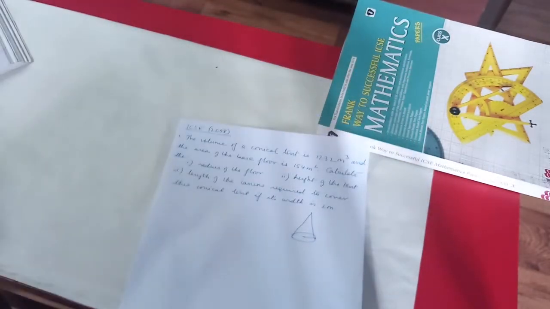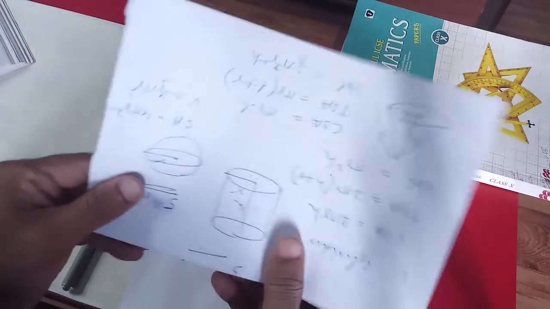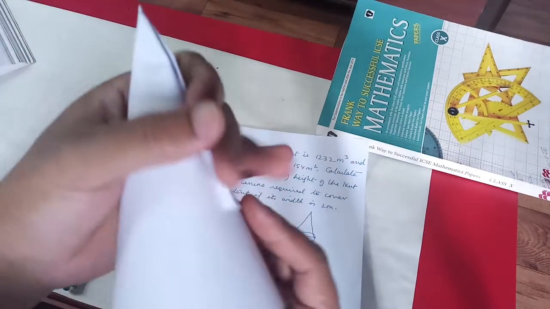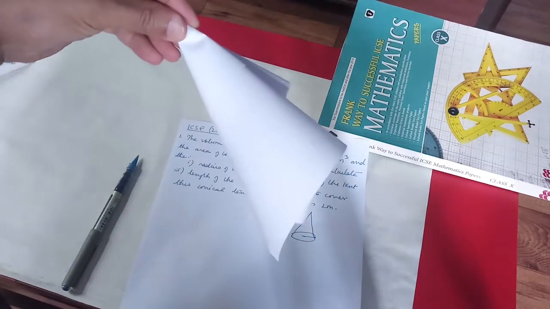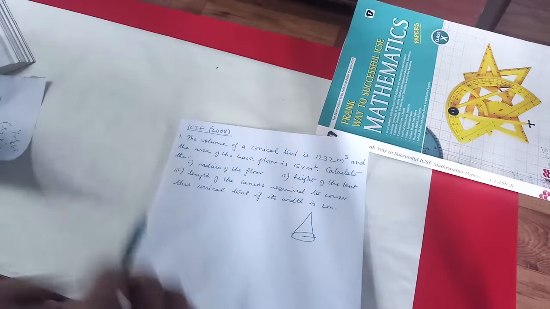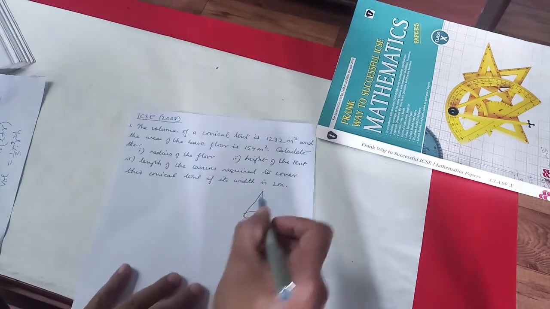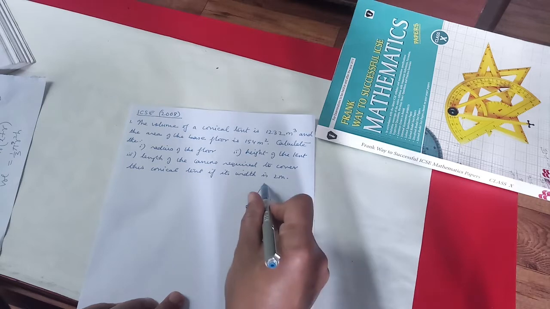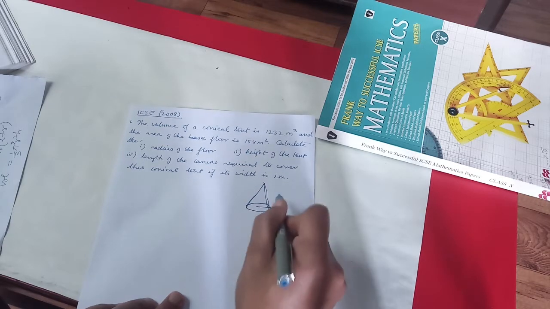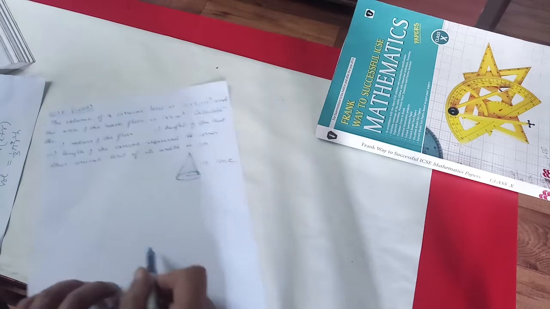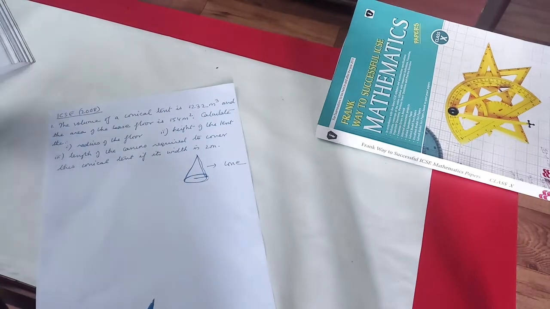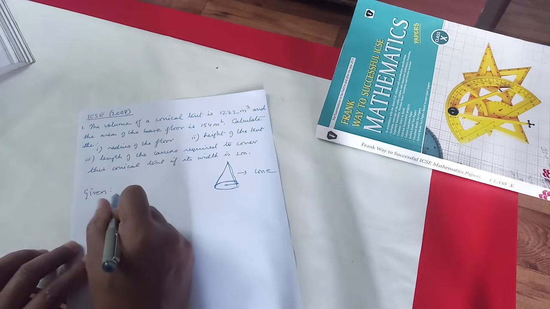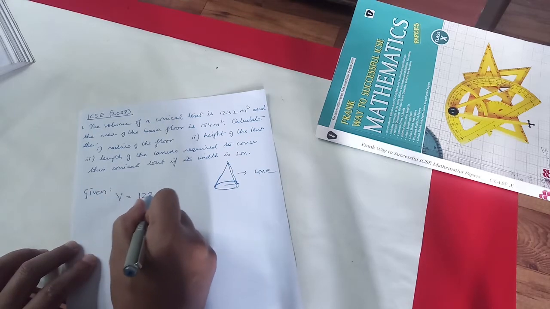So basically canvas is a material, and from this canvas you have made a cone. The cone is constructed like this. So let us draw a diagram. The diagram I've already given to you here. This is a conical tent in the shape of a cone, so you have to refer to the figure, that is a cone.